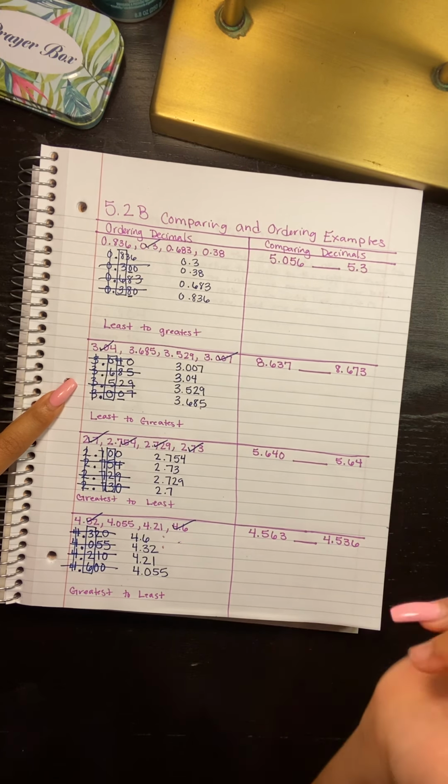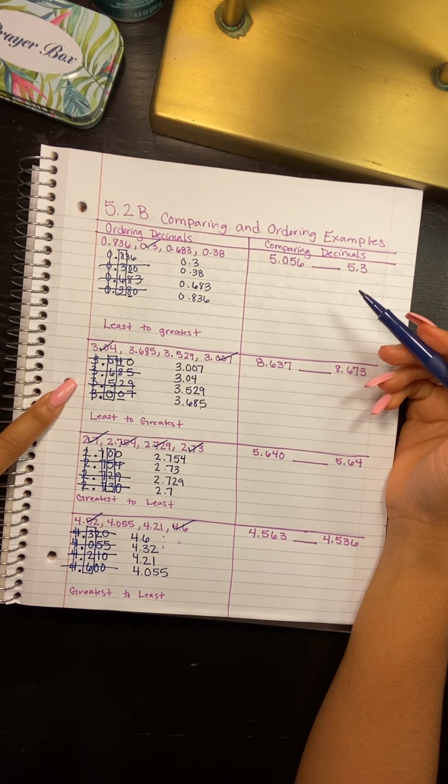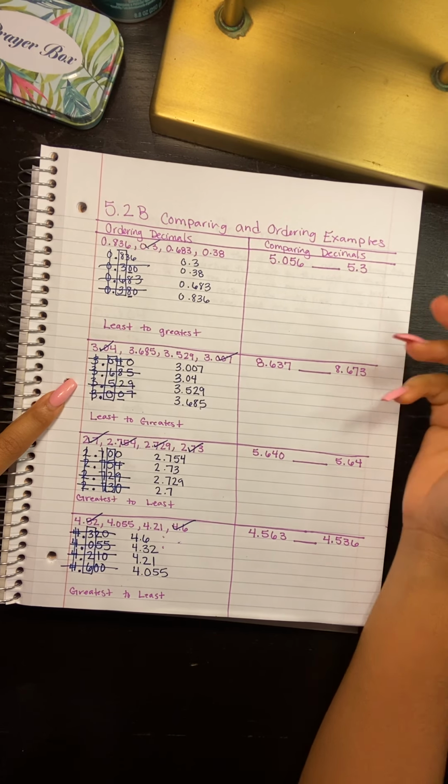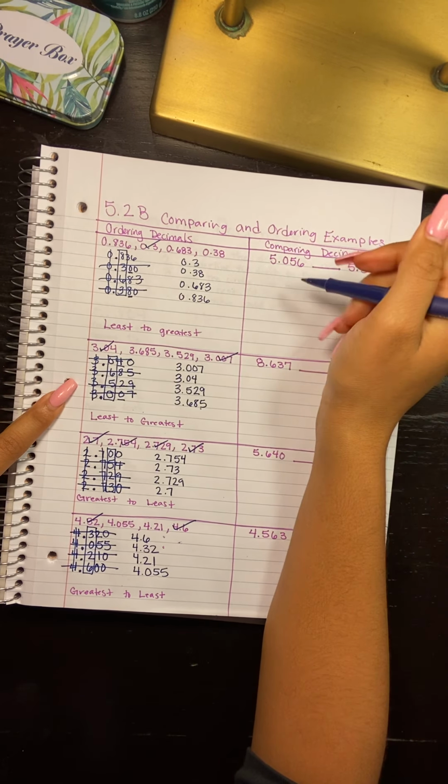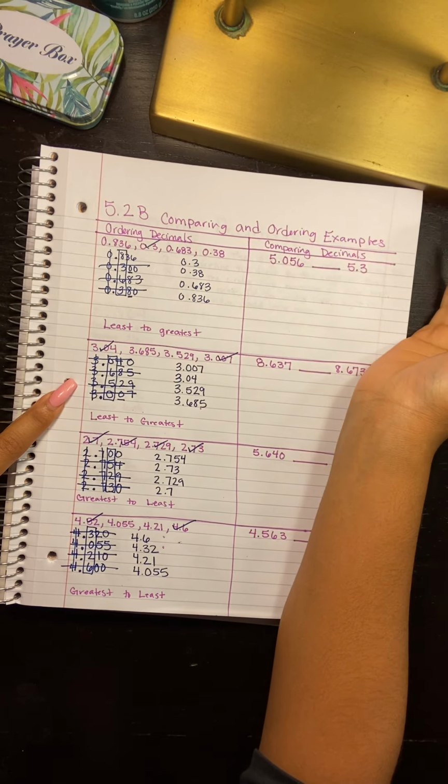Now, I'm gonna go ahead and move on to comparing. Comparing is a little bit different. So when I'm doing this, you're still gonna line up your decimals, but whatever this front number is going to be first. So I have 5.056 or 5 and 56 thousandths and 5 and 3/10. I still need to go ahead and fill in my zeros.